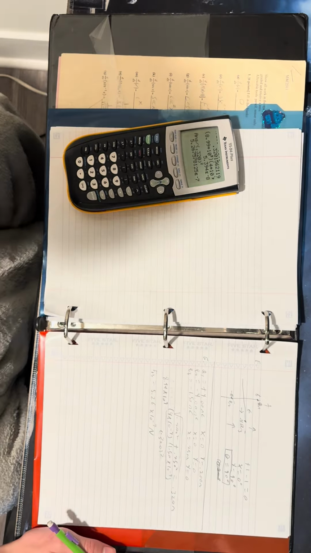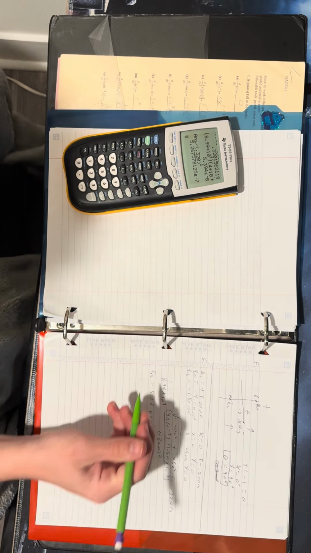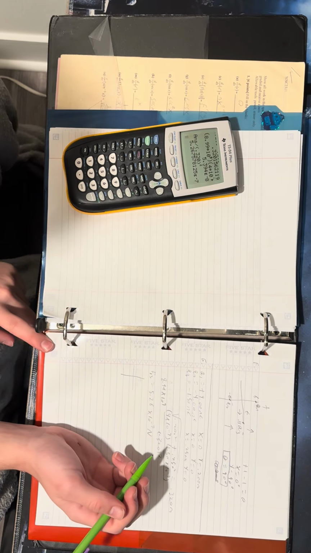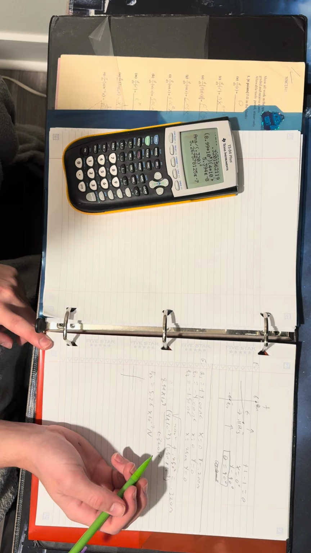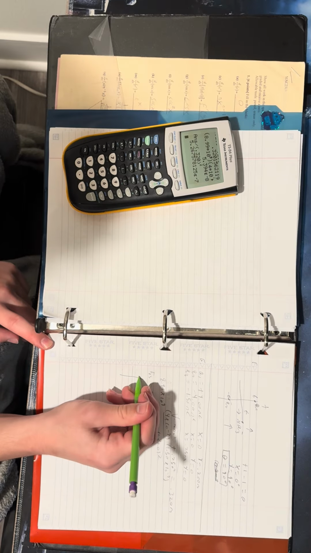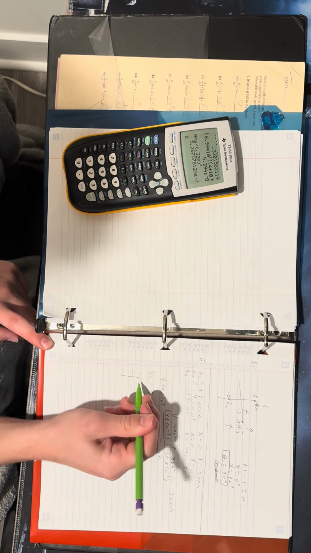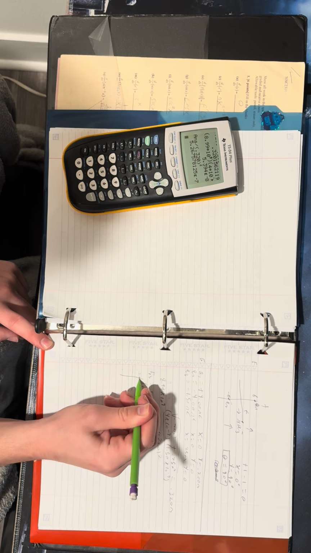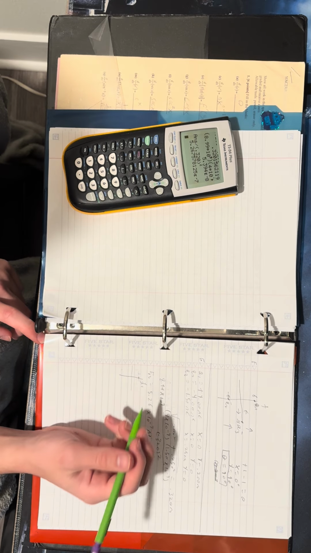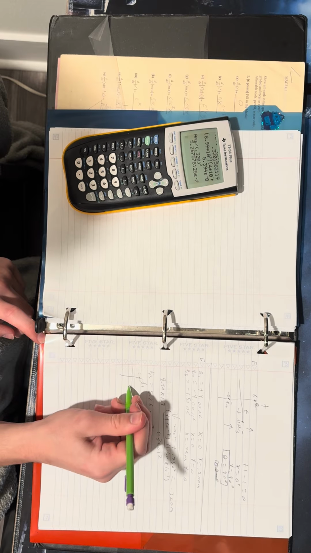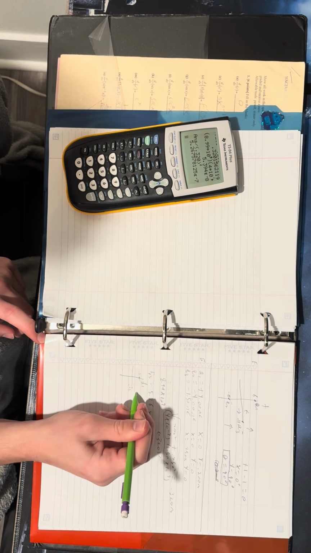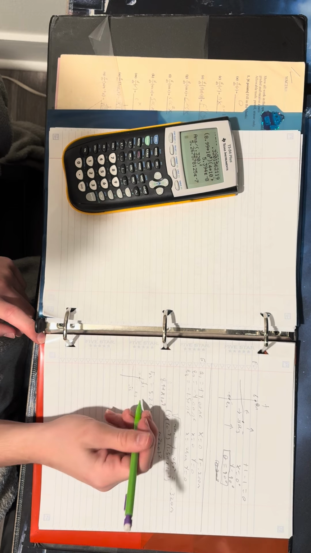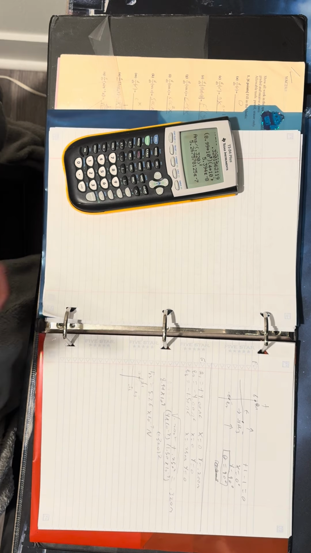Readjusting, sorry. Making our graph. We have a Q1 at 0.2 meters, positive, and we have one at 0.25, our third charge, and that's negative.